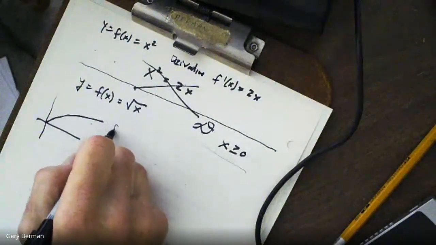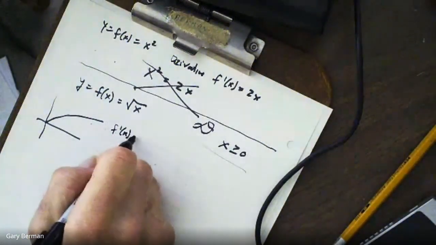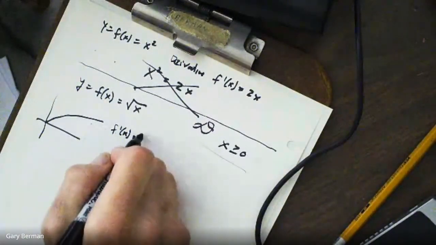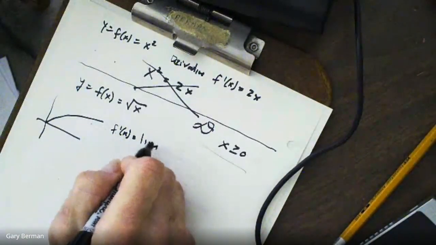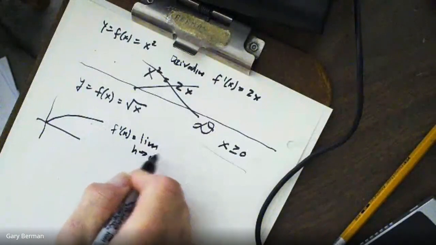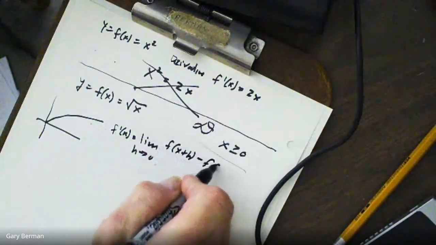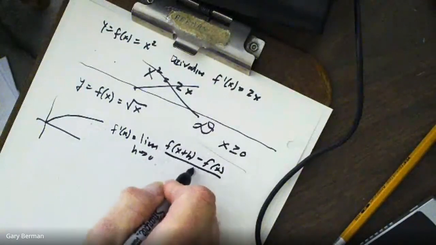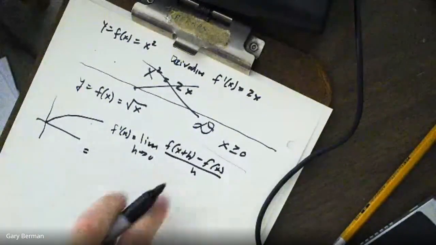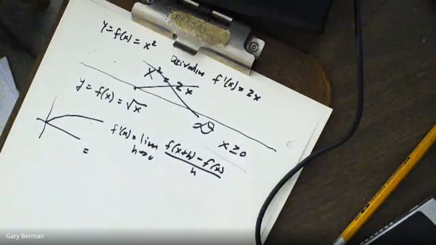So we'll use this new symbol already. We know it's given by the limit as h goes to 0 of f of x plus h minus f of x over h. That's something you've got to be able to say in your sleep.